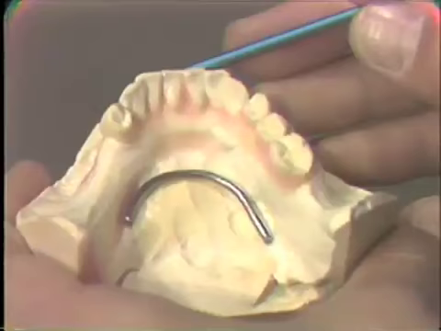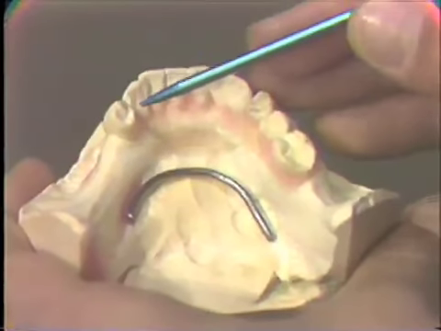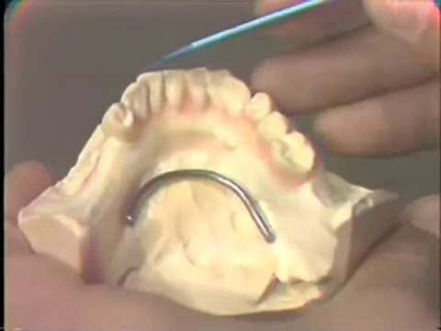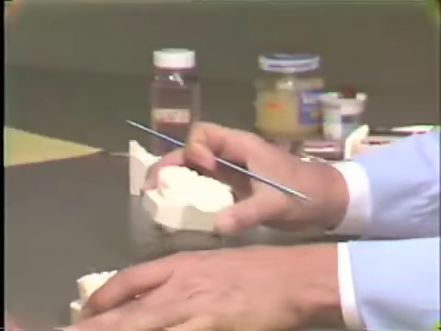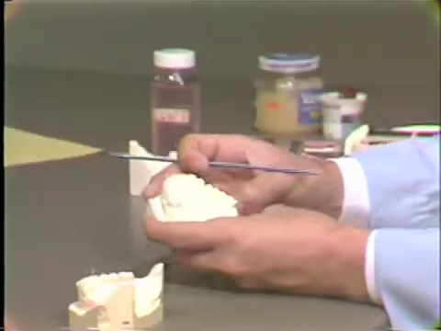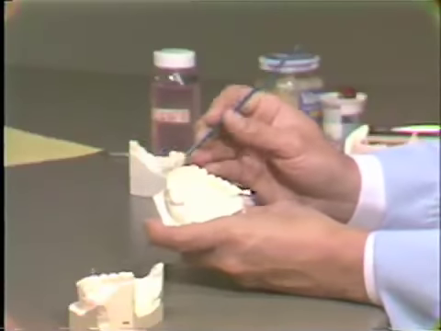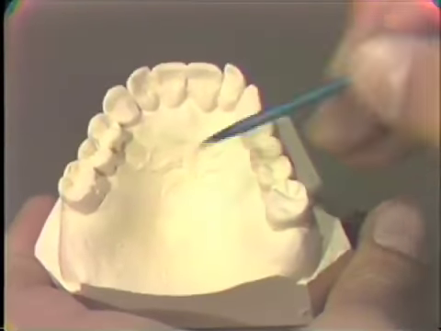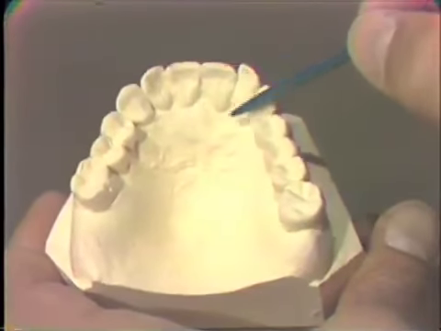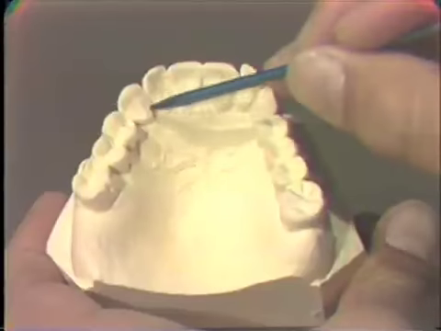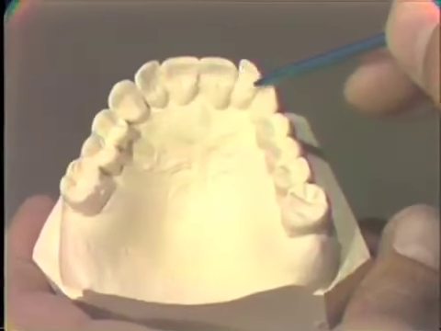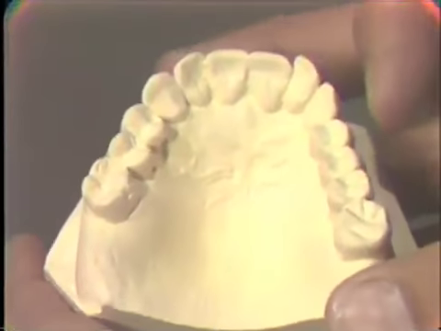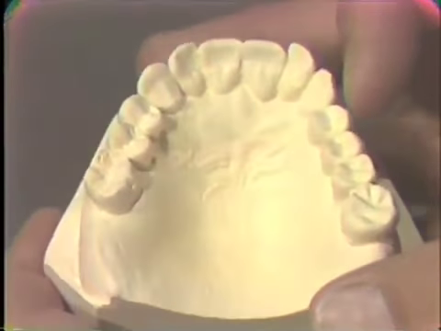Because you have occlusal stops on the cingulums of the maxillary teeth in this area, if you were making a jaw relation record base on a maxillary cast, you could not come up over this area without interfering with the occlusion. But you may do so on the mandibular cast.